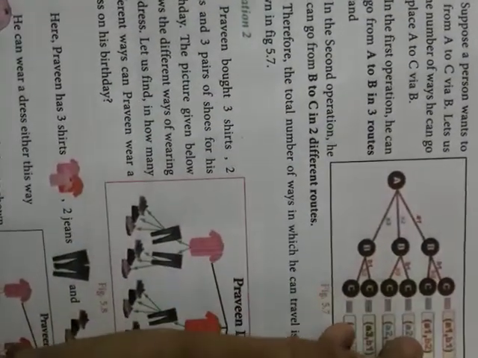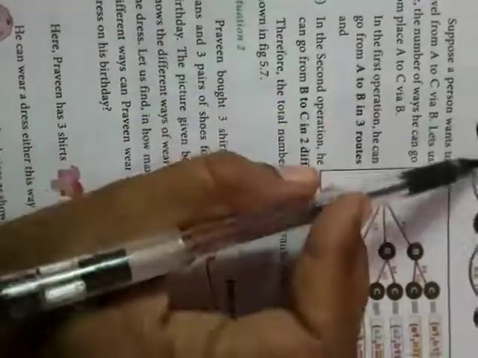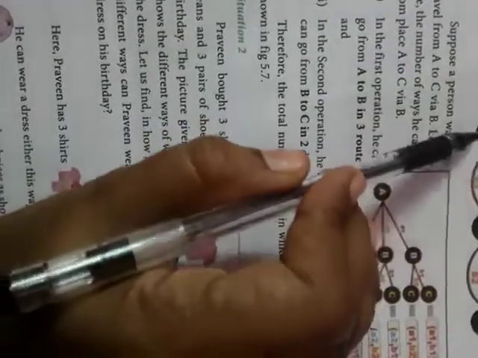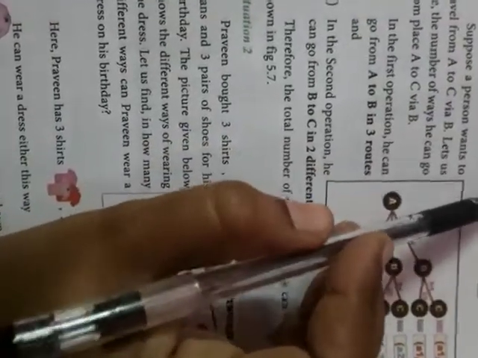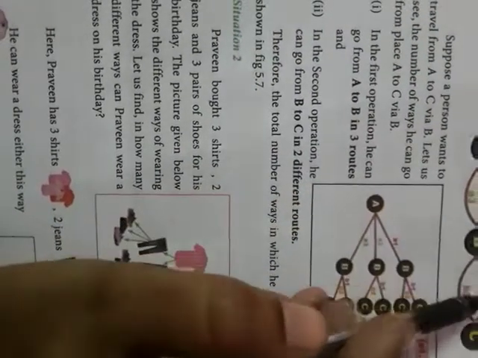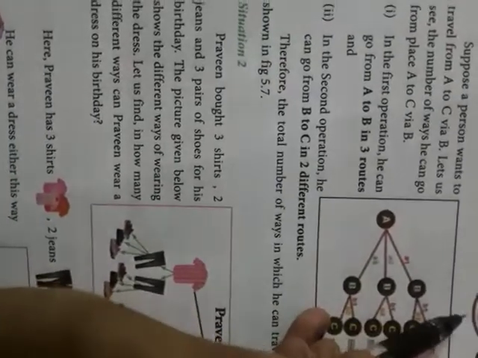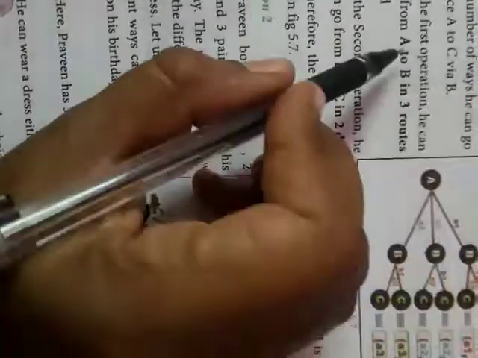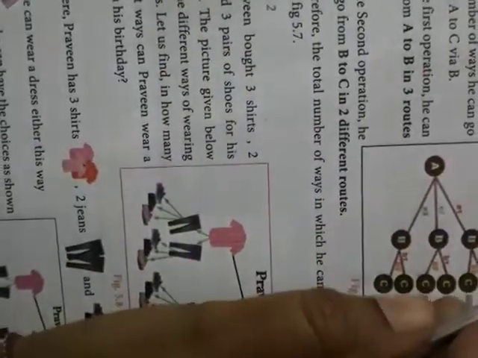A, B, C are the three cities. A1, A2, A3 are given from A to B, and from B to C, B1 and B2, two routes. From A to B we have three routes, then B to C we have two routes.